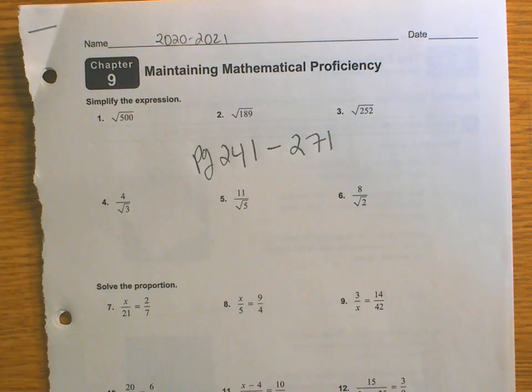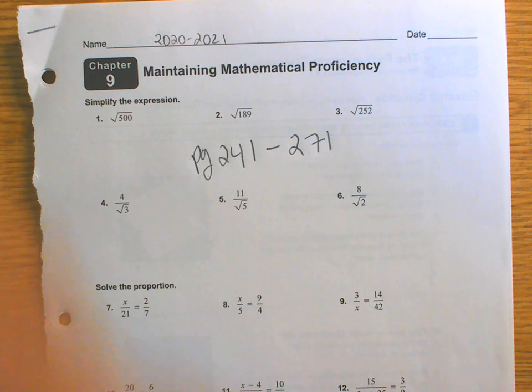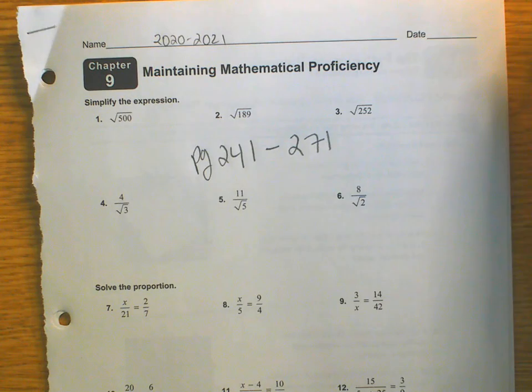In preparation for Chapter 9, please go ahead and tear out pages 241 through 271. When you're ready, please make sure you continue the video.